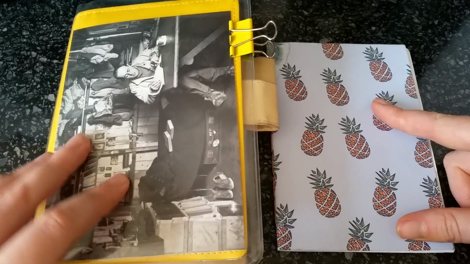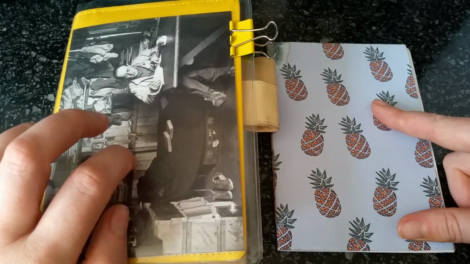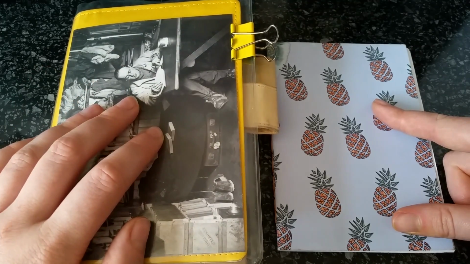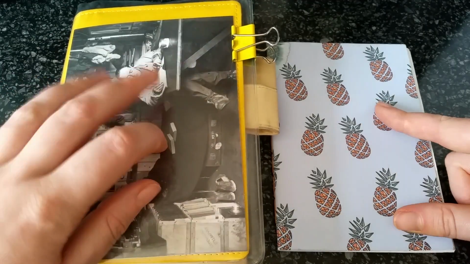So the only downside I can see right now is that maybe I don't have enough space for journaling or reviewing. So I'm going to be thinking about that a bit more. But for the moment, I'm quite happy with how this is working.